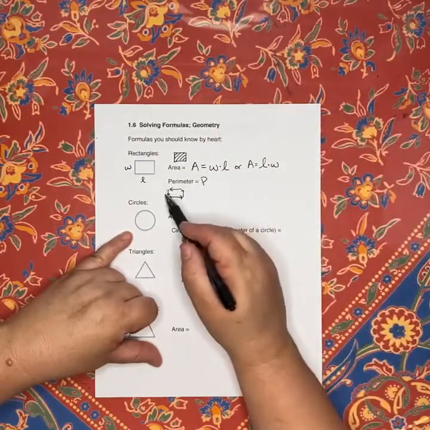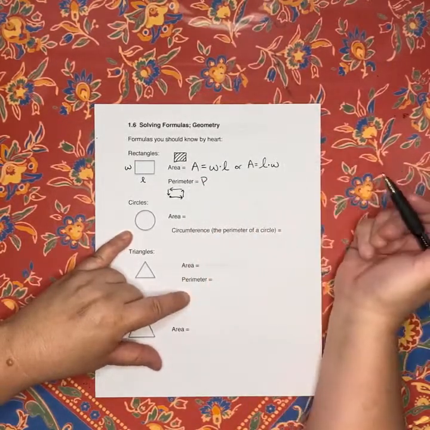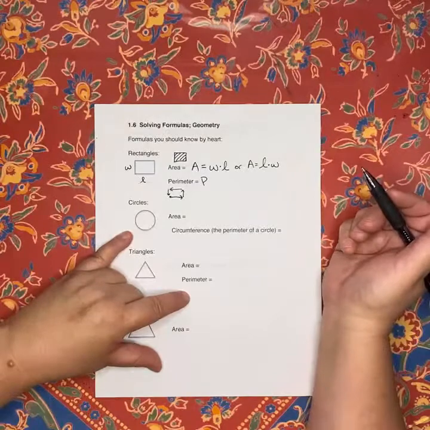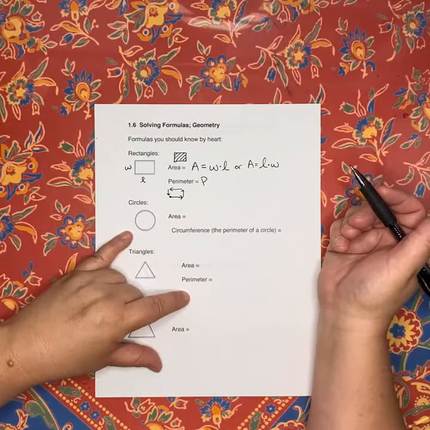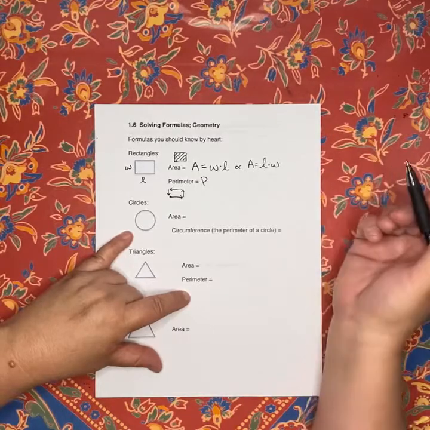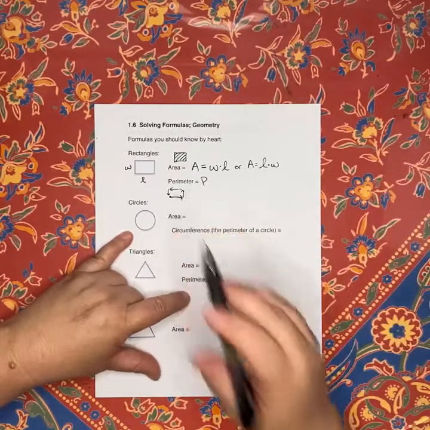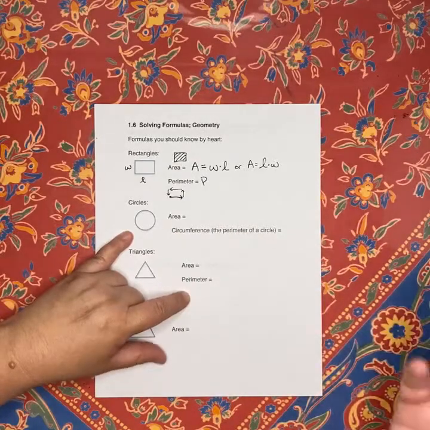So the perimeter is the outside, the area is the inside. The area usually has a square in its units. So square feet, square inches, square meters, square miles. Whereas the perimeter will just have feet, inches, meters, miles.